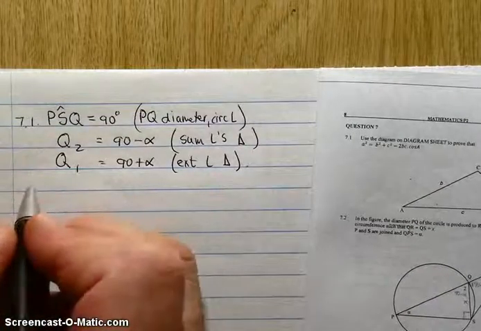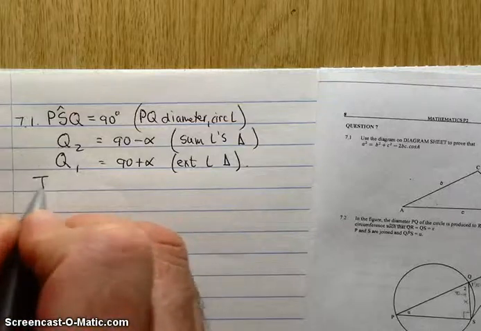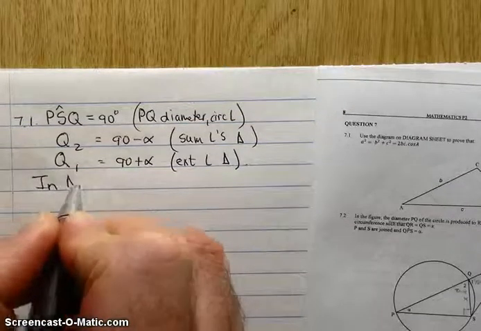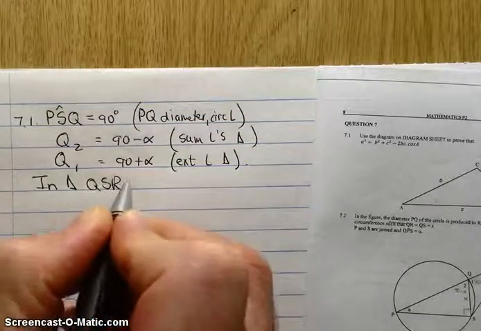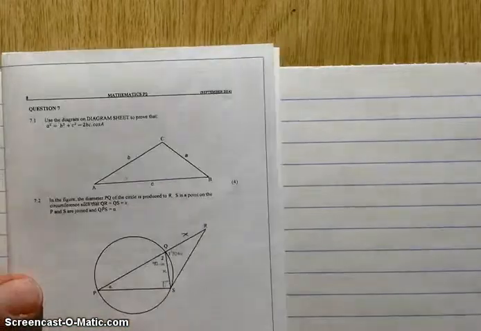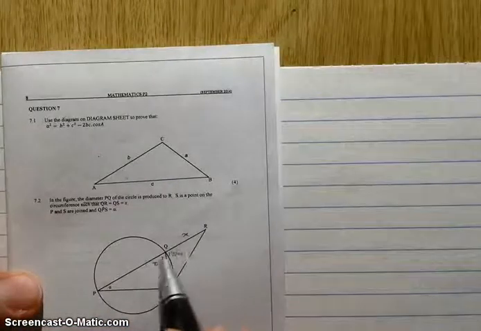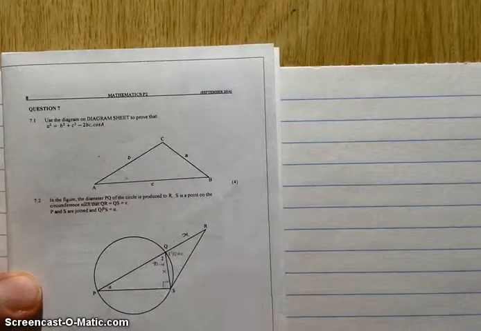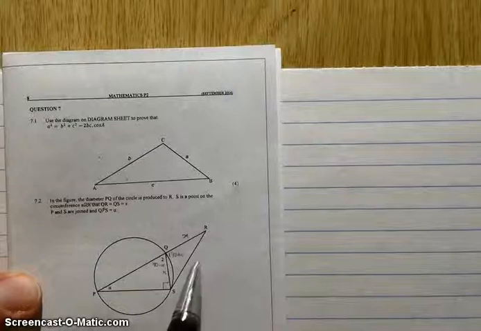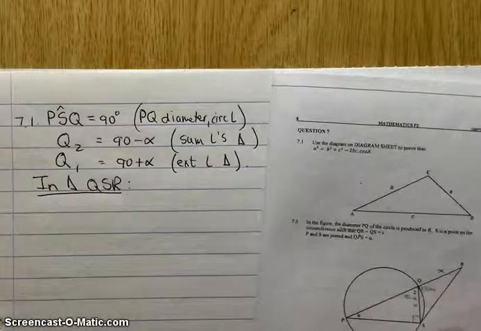And from that we can say that in triangle QSR, we know the following. Now, triangle QSR will be this triangle, because we need to get to SR, and SR is in that last triangle.